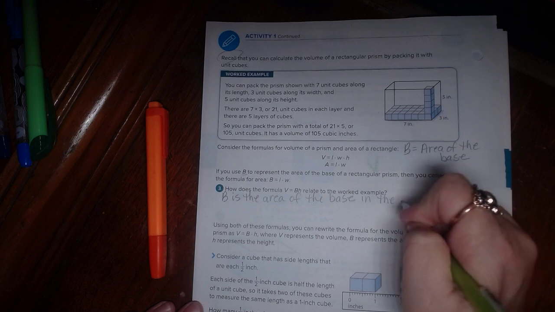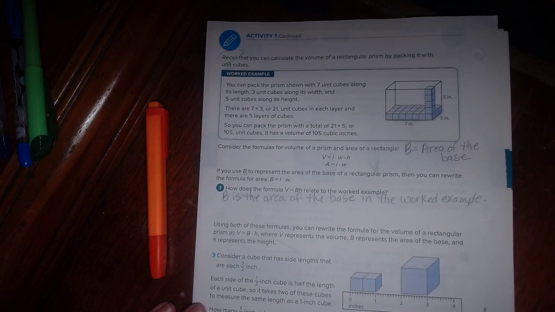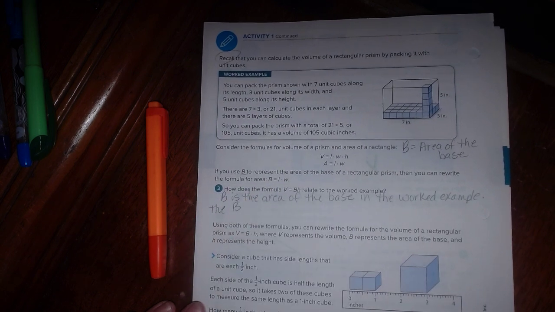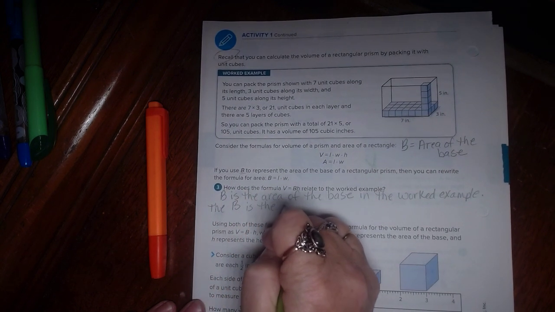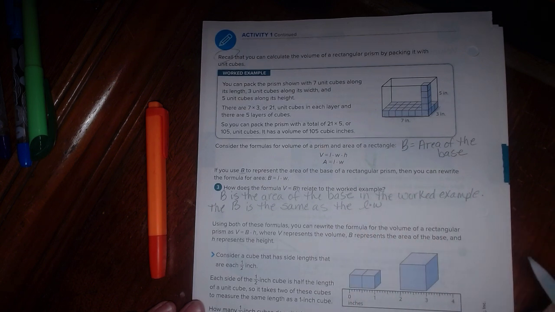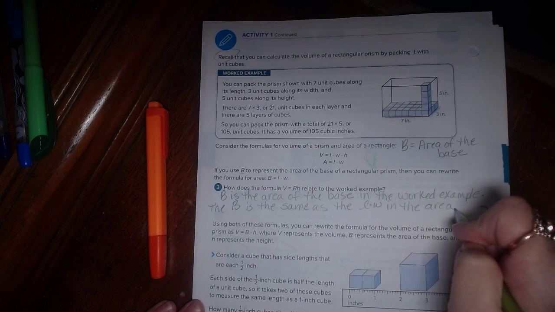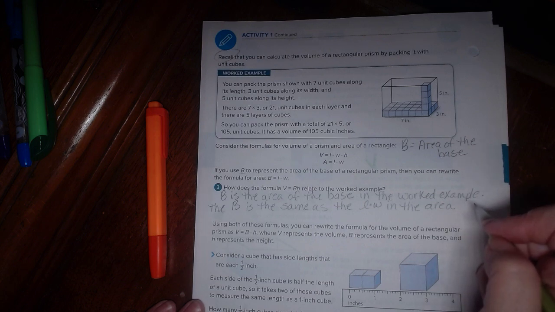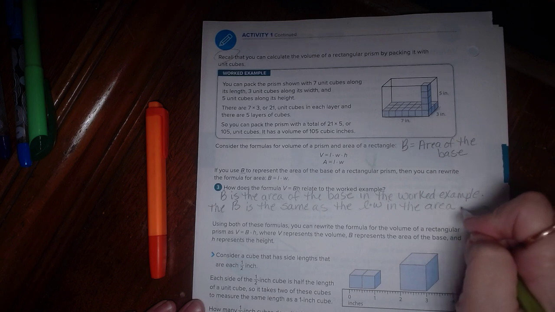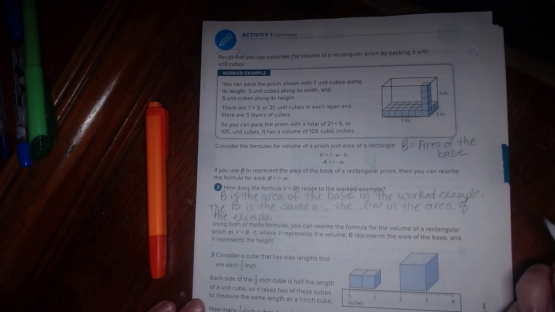In the worked example, the area of the base, the capital B, is the same as length times width, the length times the width, and the area of the example. Just making sure you have time to write this down.